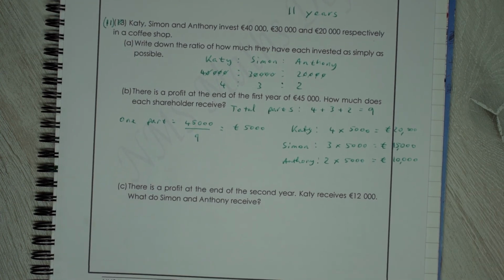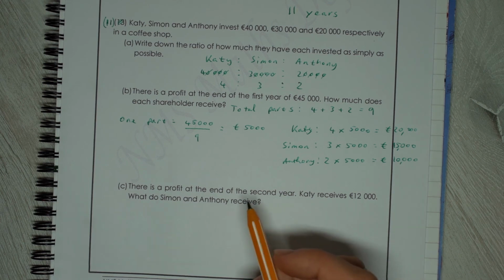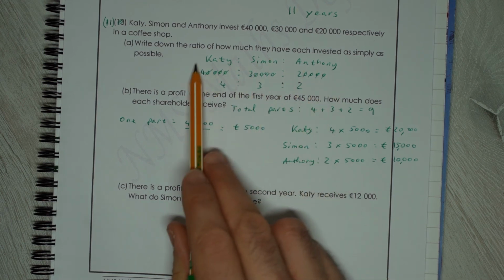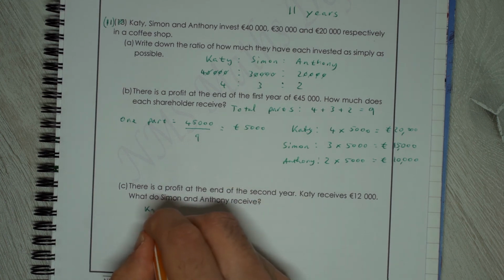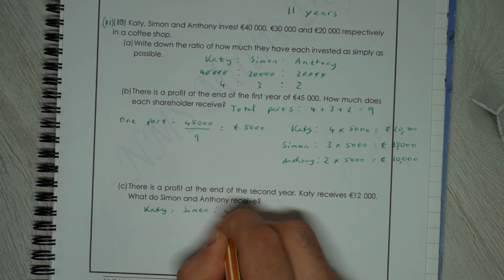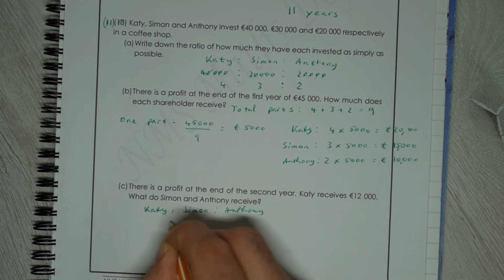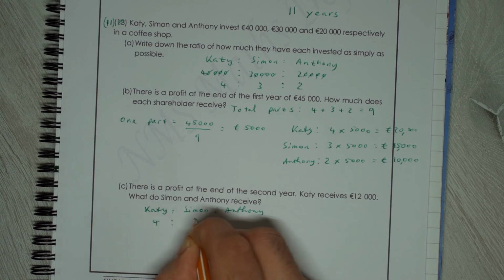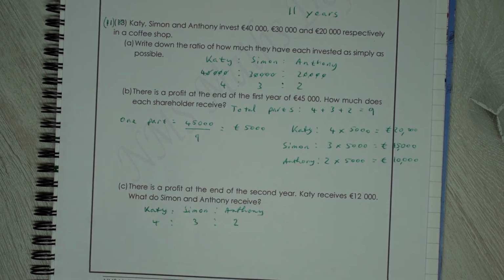Question C. There is a profit at the end of the second year. Katie receives 12,000. What do Simon and Anthony receive? So we still need to use this ratio. I'm going to write this ratio again. Katie is to Simon is to Anthony, and the ratio is 4:3:2.